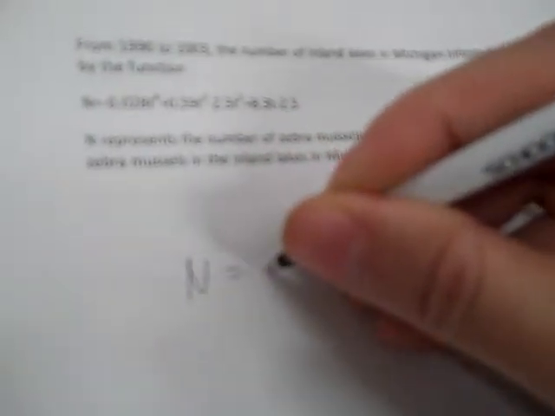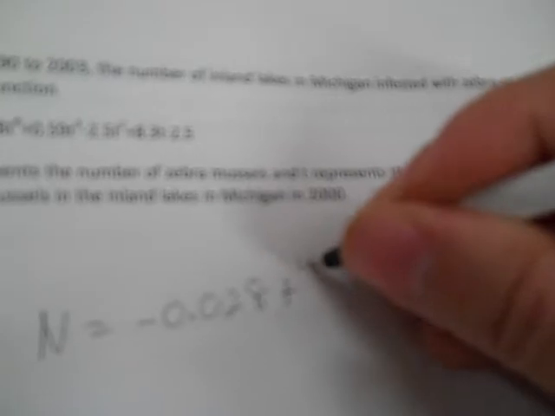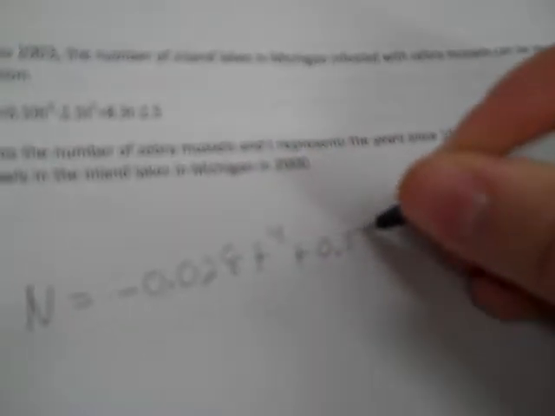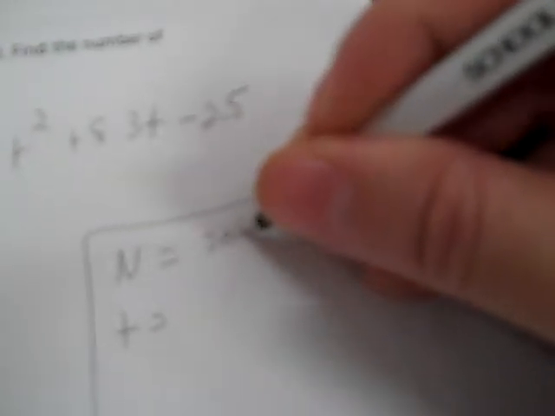Okay, so this is me just jotting down the equation. Okay, and then go make a side box, and your variables are N and T. So it says N's the number of zebra mussels, so just put zebra mussels.